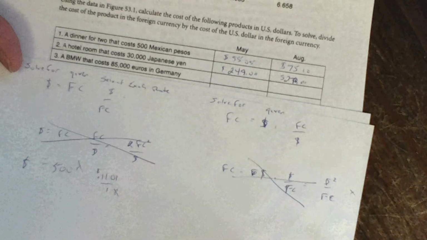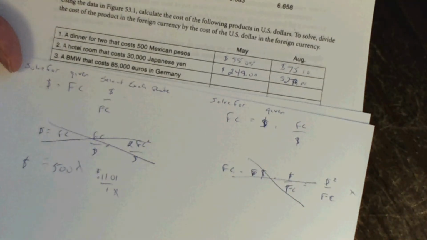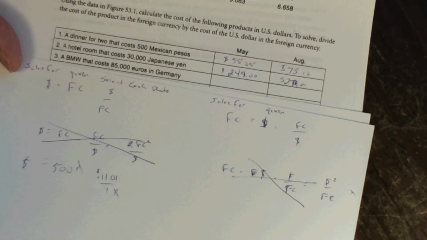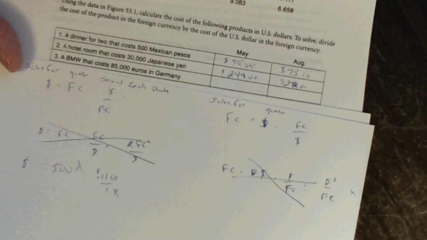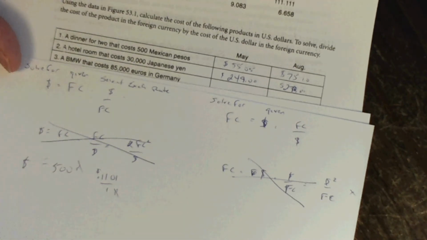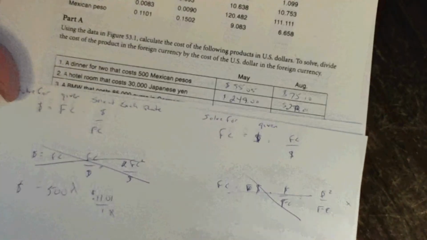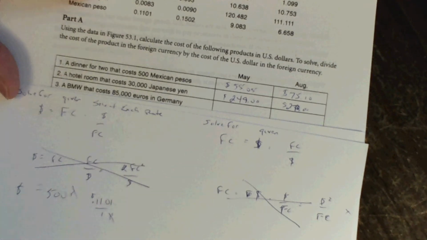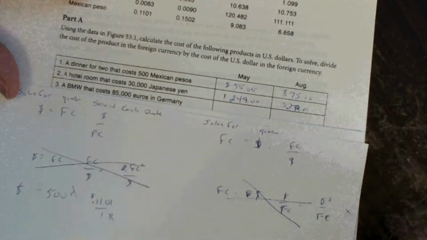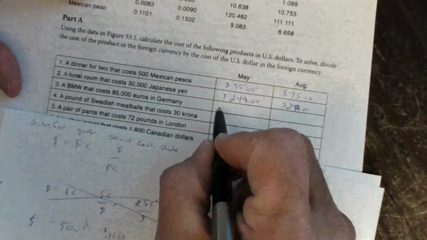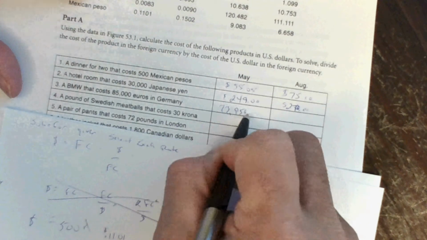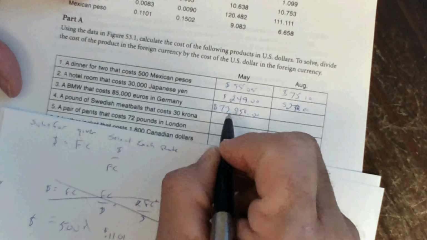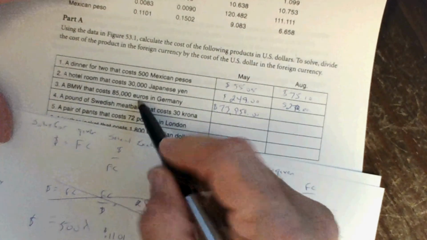A BMW that costs 85,000 euros, how much would that be in dollars? So you take the 85,000 euro car and multiply it by the exchange rate of 0.87 dollars per euro, and you would get $73,950 to buy an 85,000 euro car.